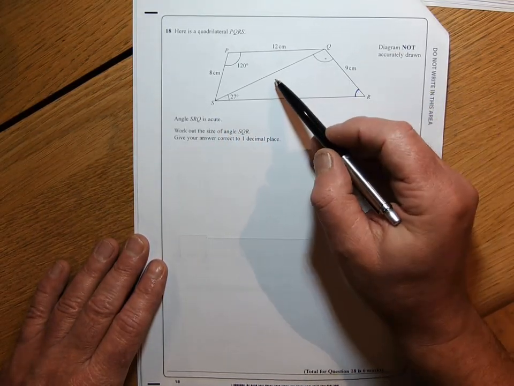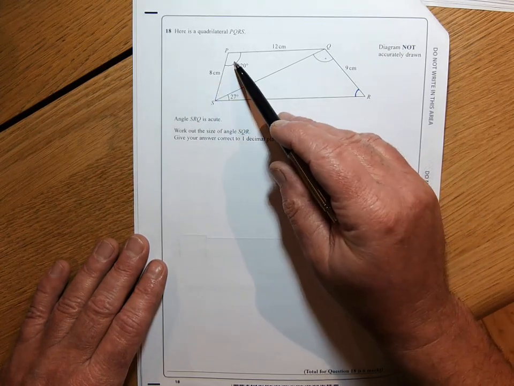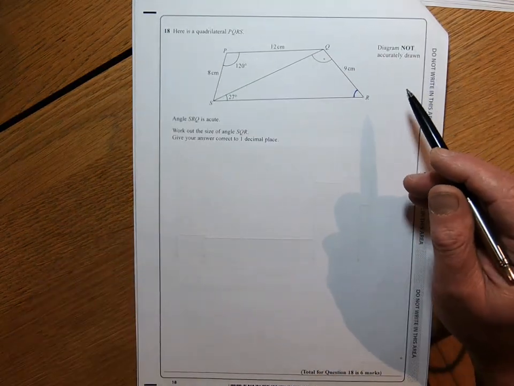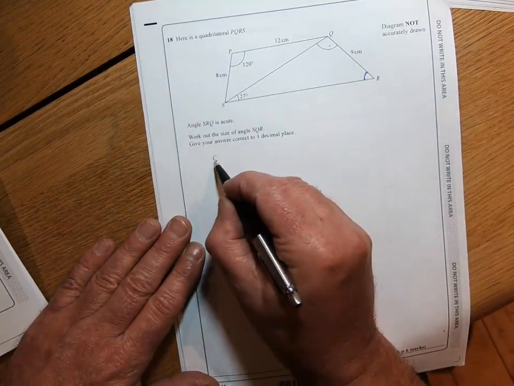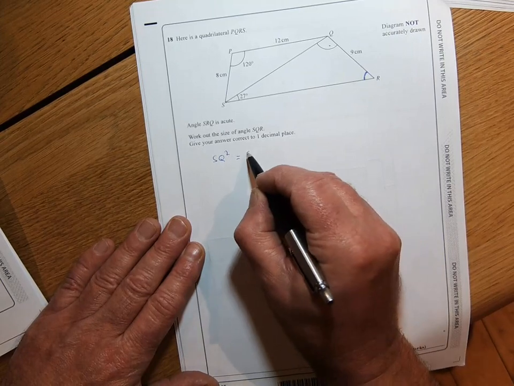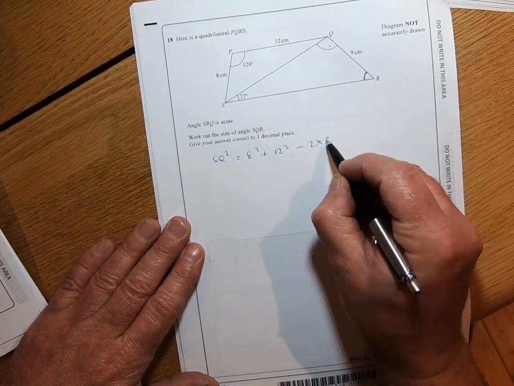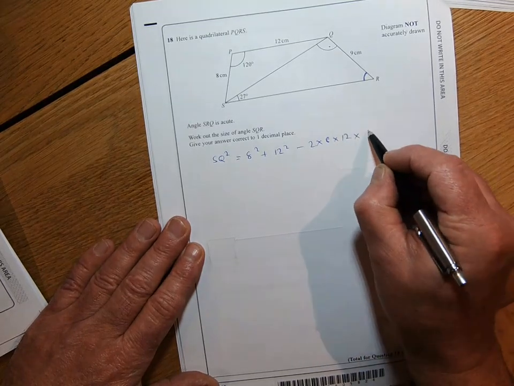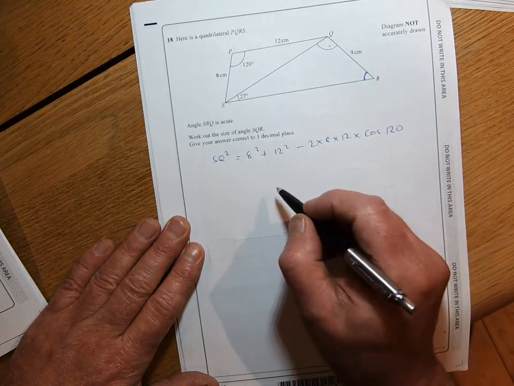It's on the formula sheet: a squared equals b squared plus c squared minus 2bc cos A. So just simply add the numbers in. SQ squared equals 8 squared plus 12 squared minus 2 times 8 times 12 times cos 120. Remember, this has got to be opposite the side you're trying to find.